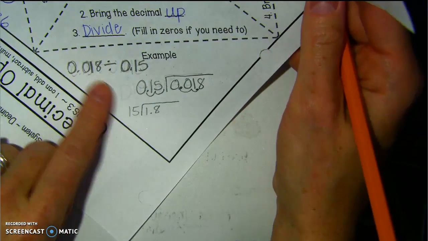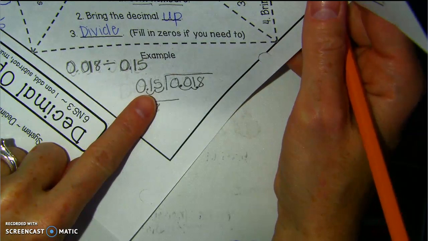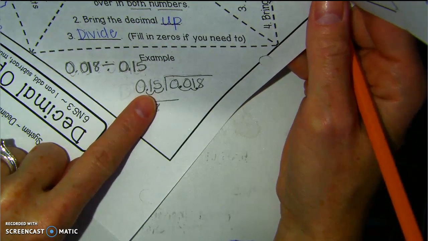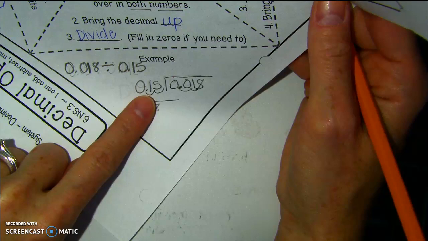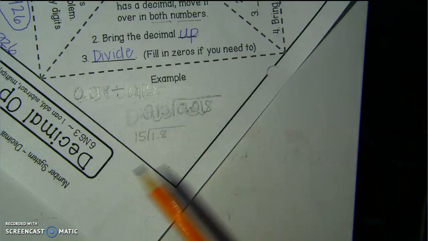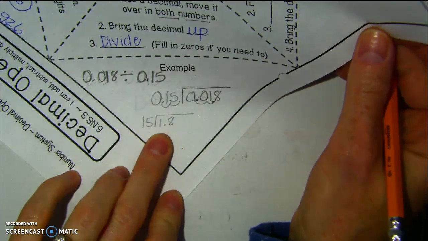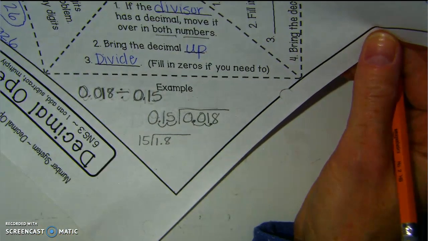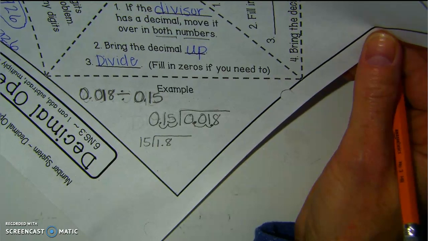So everybody see how we did that? All you have to do is look at your divisor. Do you have a decimal in your divisor? If you answer yes, then you're going to move that decimal to make it a whole number. But you have to do it to both numbers, your divisor and your dividend. So I'm going to move my decimal 2 places to the right in my dividend. Now, I know this looks like 1.8, but when you're dividing, we're just going to pretend like that decimal's not there for the moment, and we're going to look at it as 18 divided by 15. So how many times will 15 go into 18?